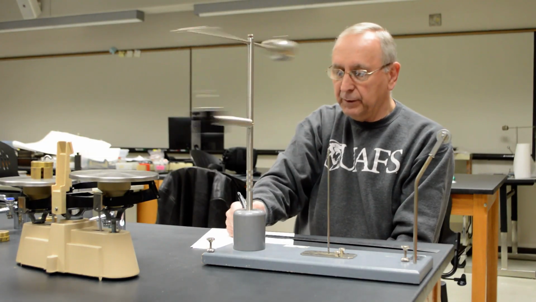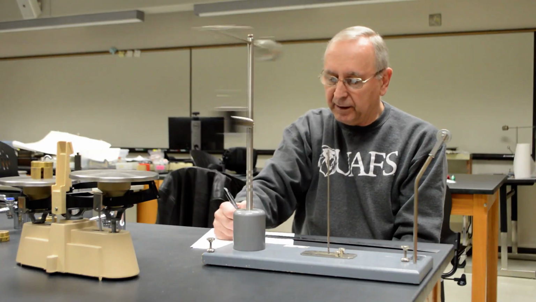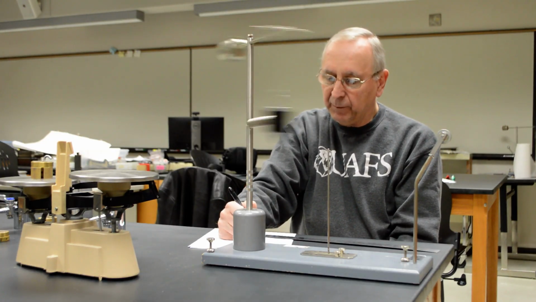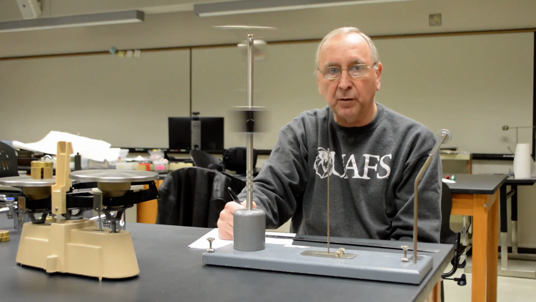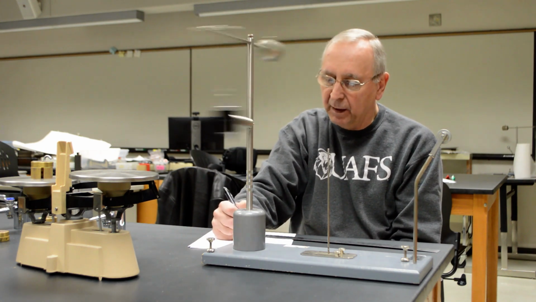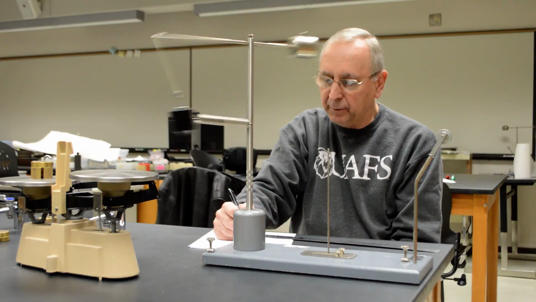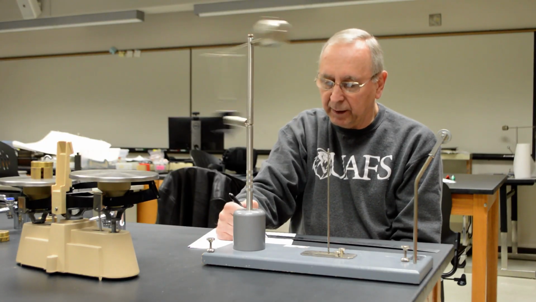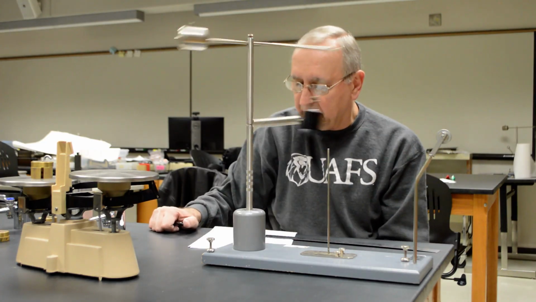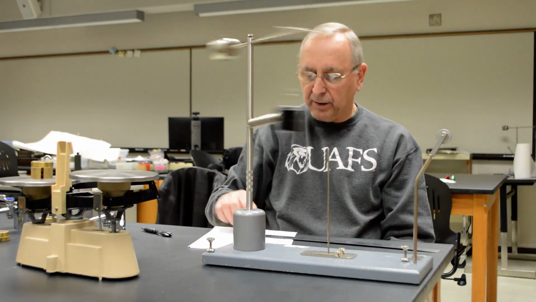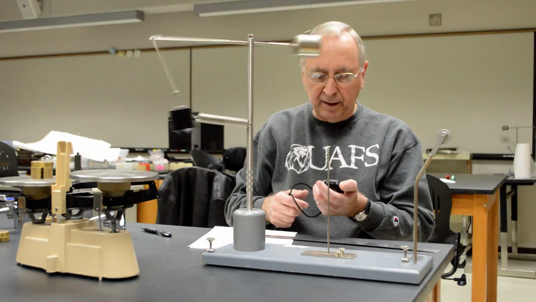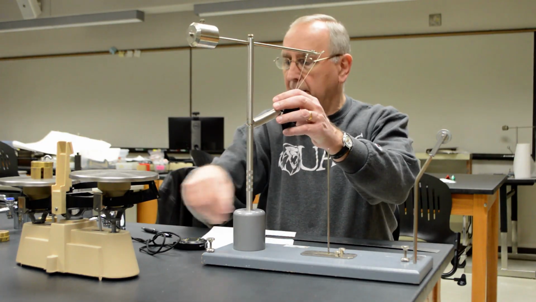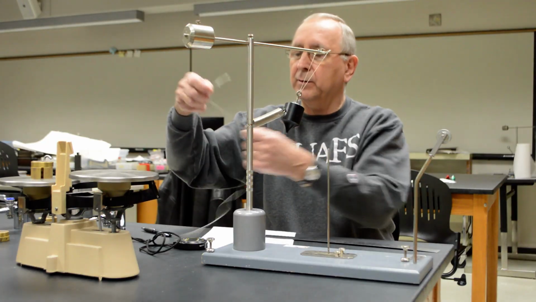So the first run was 16.20 seconds, the second run was 16.26 seconds, and then the third run was 16.33 seconds. The radius, 16.0 centimeters for all three runs, and each run had 25 revolutions. So the rest of it's doing calculations. Okay, so next we're going to tie a string onto the bob and then hang some weights.